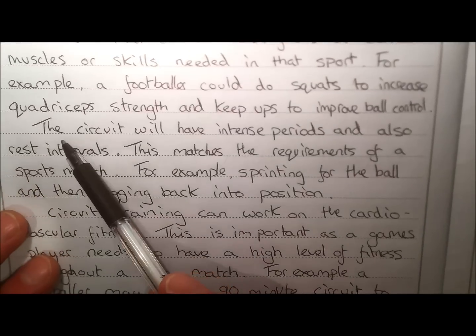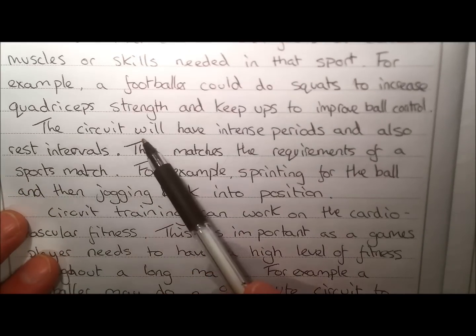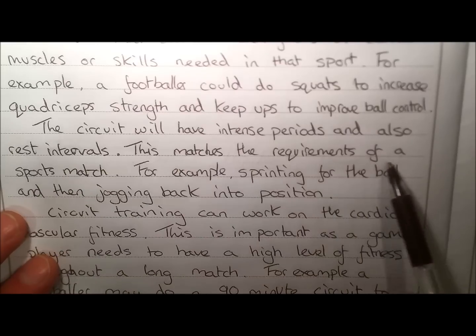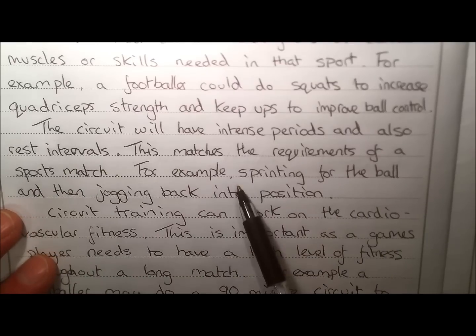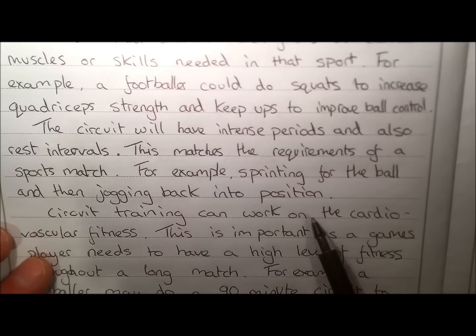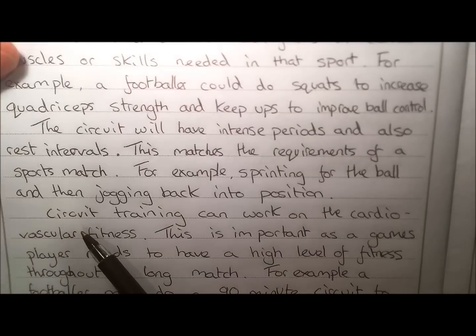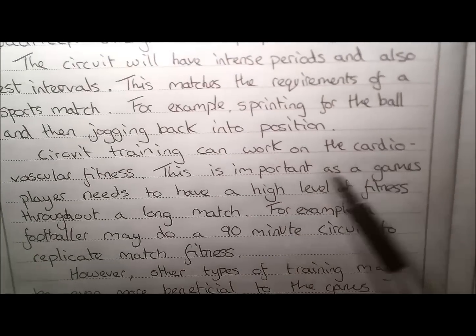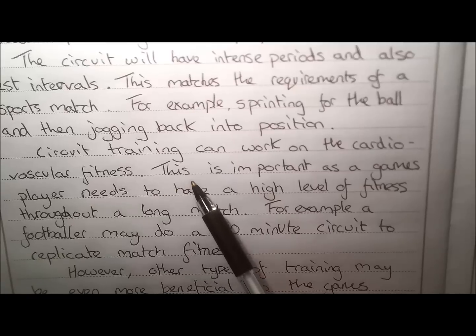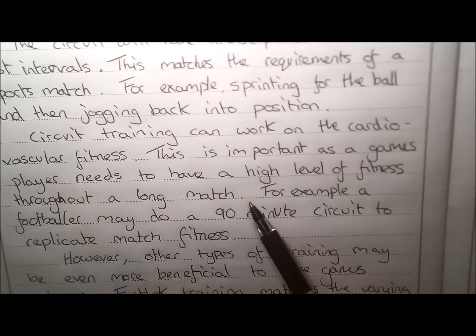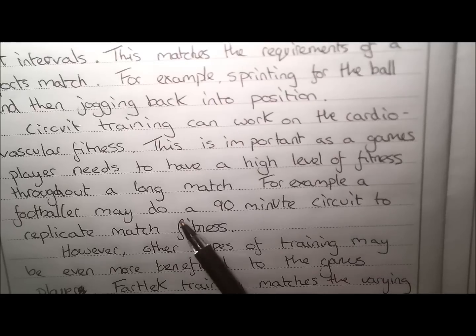The next developed statement. The circuit will have intense periods and also rest intervals. This matches the requirements of a sports match. For example, sprinting for the ball and then jogging back into position. Again, another developed statement. Circuit training can work on the cardiovascular fitness. This is important as a games player needs to have a high level of fitness throughout a long match. For example, a footballer may do a 90-minute circuit to replicate match fitness.